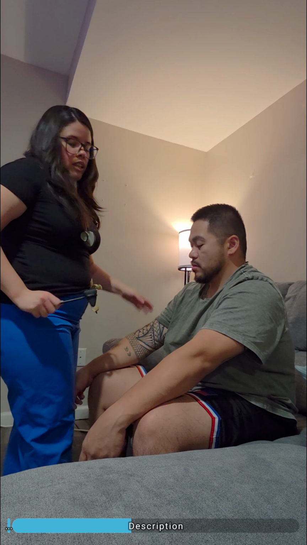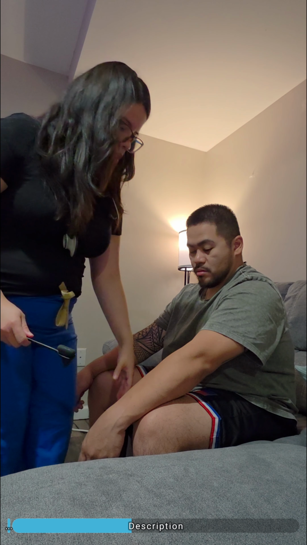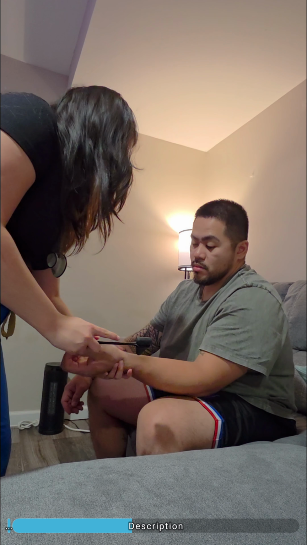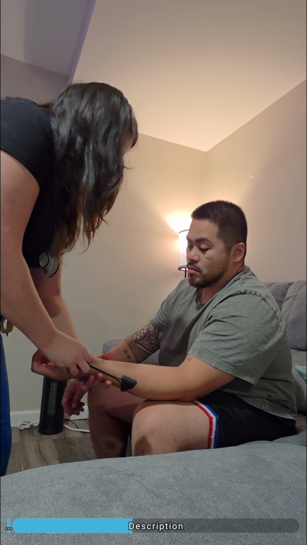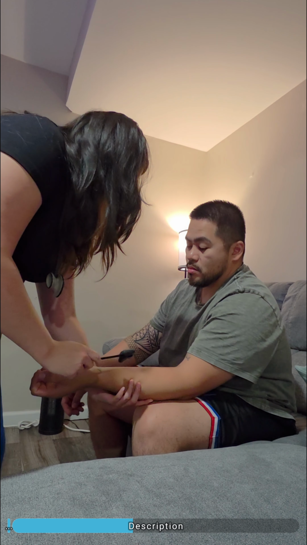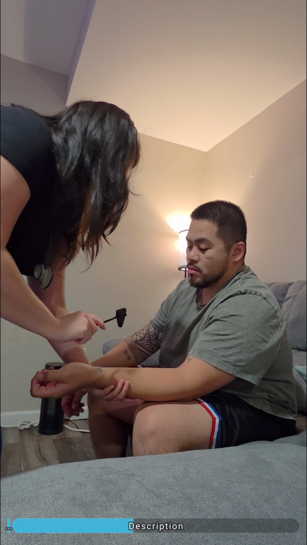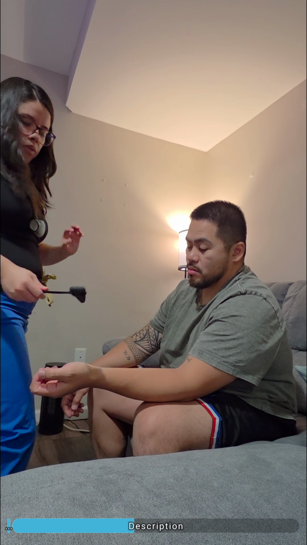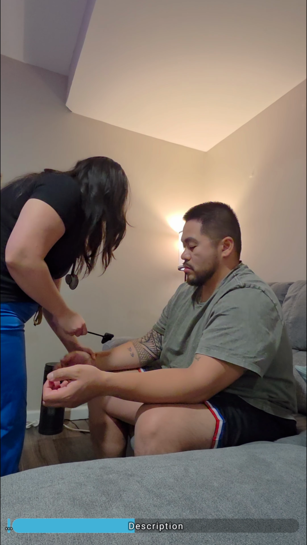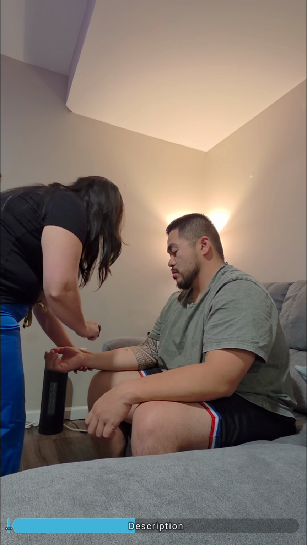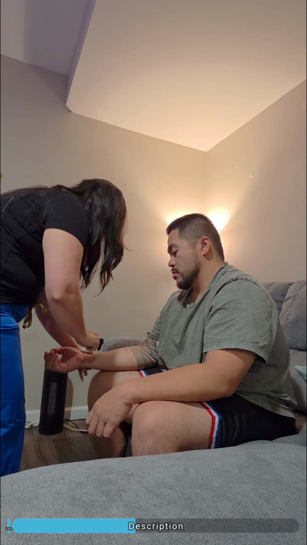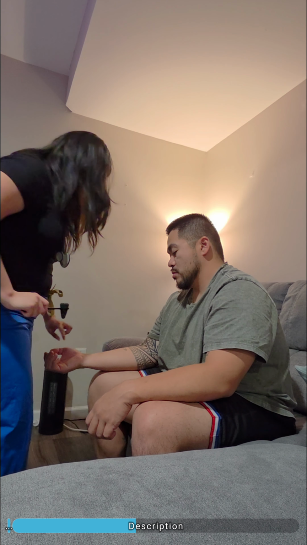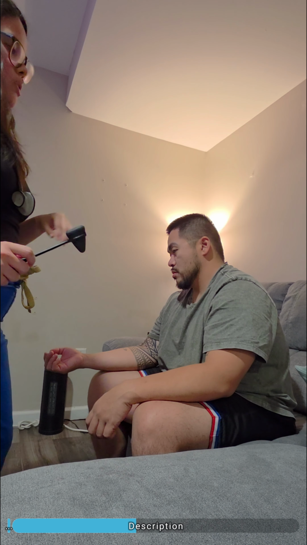Okay, good. And then we're going to go ahead and do your brachioradialis. So we're going to go along the side of the thumb. I'm going to have you relax your arm. And then we saw the movement of the wrist and the fingers. I'm going to go ahead and do the same thing on this side. And we saw the fingers twitch, so that's a good sign.